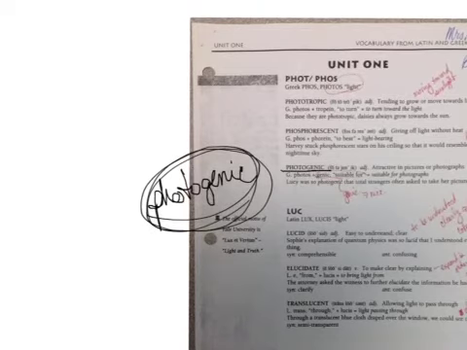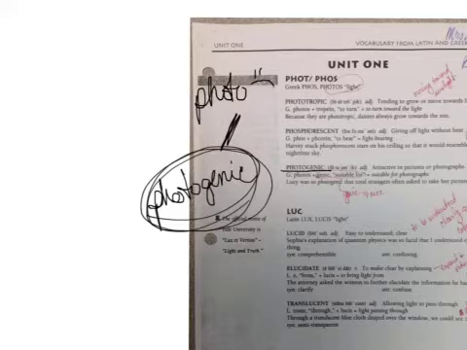I'm going to do it this way. Photo again means light. So I'm going to make another little sun. Okay. And then genic means suitable for.